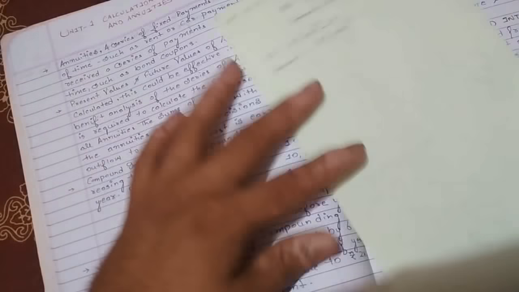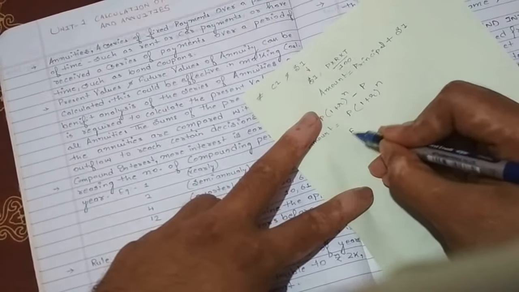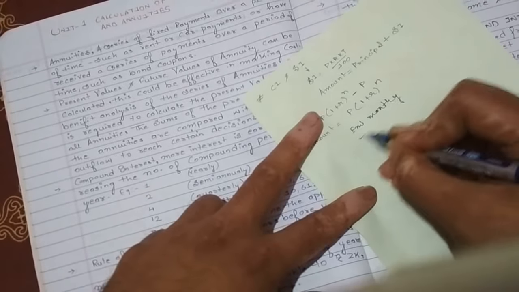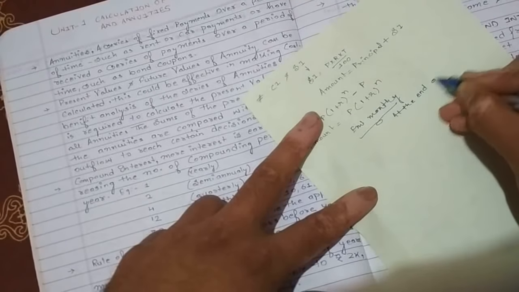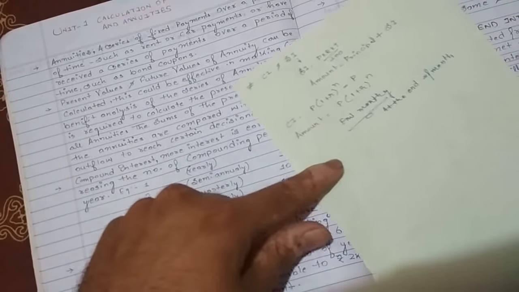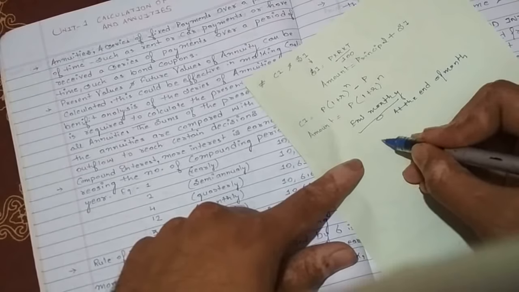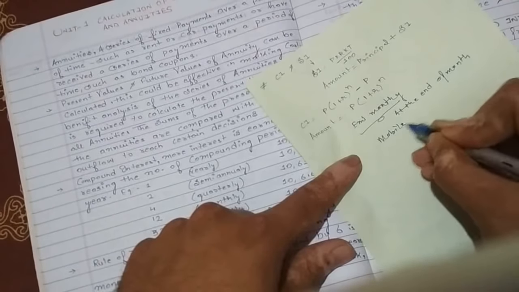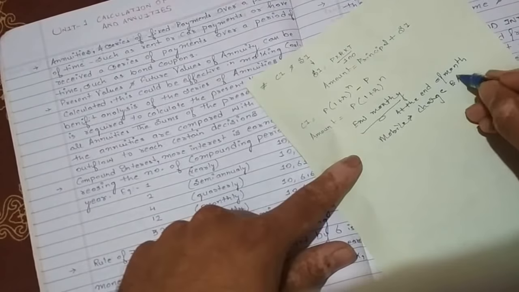If it's an ordinary annuity, take the example of the EMI that you are paying monthly. Generally you are paying at the end of the month. That is called an ordinary annuity. What if you take a mobile phone from a mobile shop, and they say they will charge the EMI on the basis of annuity due?